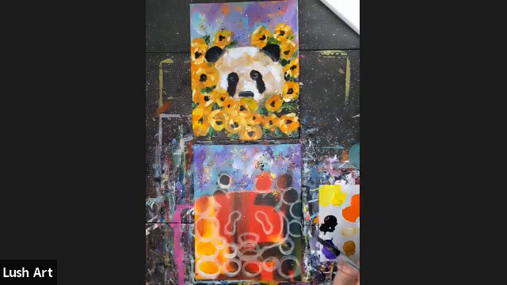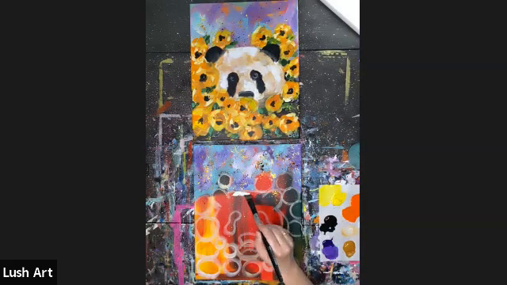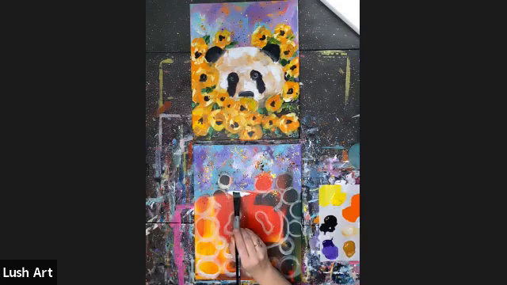Okay. So we're going to think about where our little panda is. And so he's going to go right up to where that line was. And we're going to cover that up so you can't see it anymore.